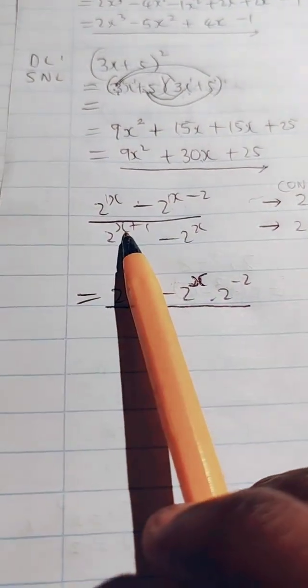Then we are going to do the same in the denominator. We are going to split or expand. That's what we call it.